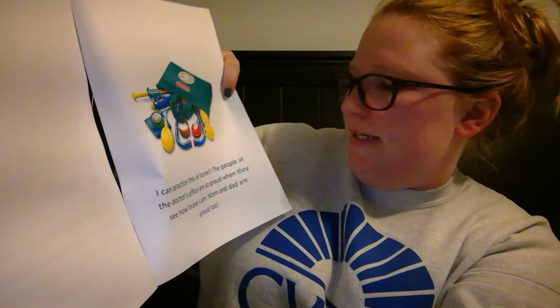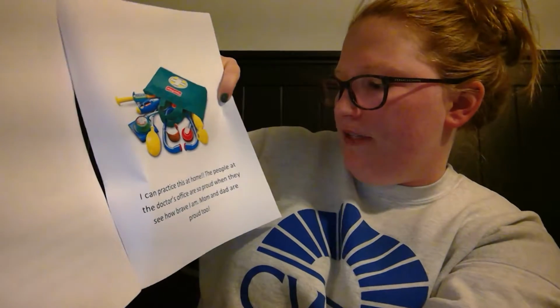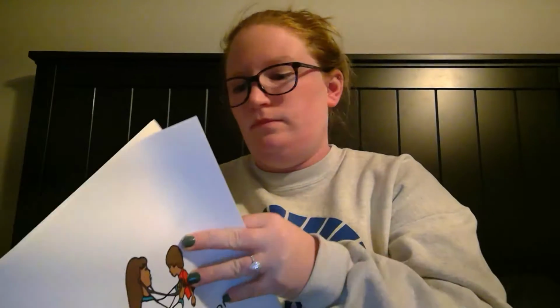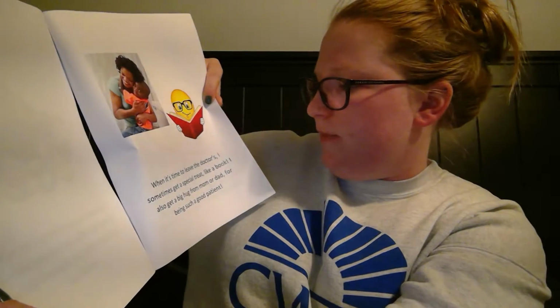I can practice this at home. The people at the doctor's office are so proud when they see how brave I am. Mom and Dad are proud too. When it's time to leave the doctor's, I sometimes get a special treat like a book. I also get a big hug from Mom or Dad for being such a good patient. I like going to the doctor's office so I can show them how big and strong I'm getting.